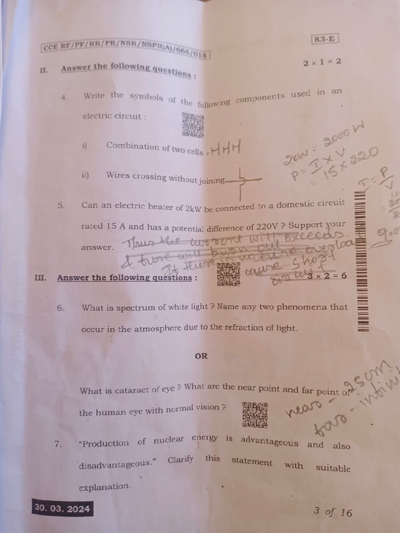And sixth one, what is the spectrum of white light? Name any 2 phenomena that occur in the atmosphere due to the refraction of light. Spectrum of white light means white light is a mixture of 7 colors, VIBGYOR: violet, indigo, blue, green, yellow, orange and red. And 2 phenomena that occur due to refraction of light are twinkling of stars, and early sunrise and delayed sunset. And we have an option for the sixth question.